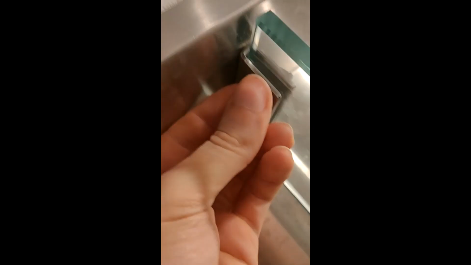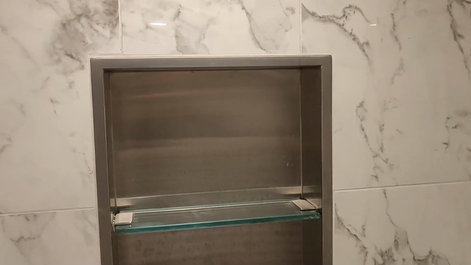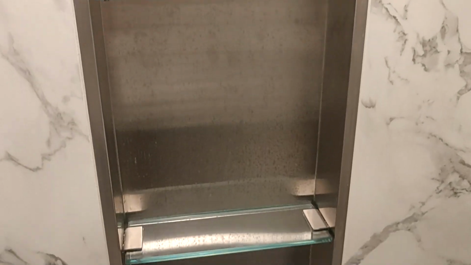Let's go for 10x speed so it doesn't look like I struggled for 30 seconds. Ah, nice and easy. Don't crack the glass. Wow, nice. Back to work.